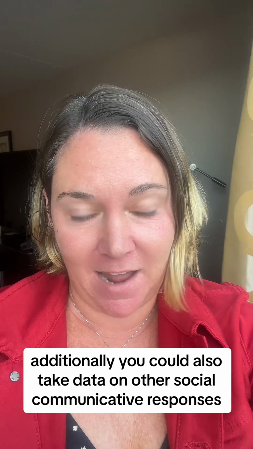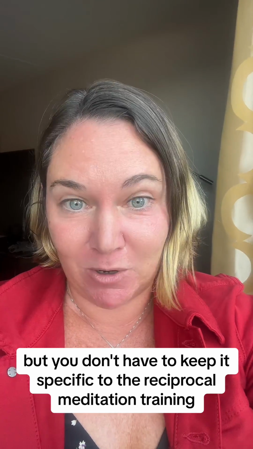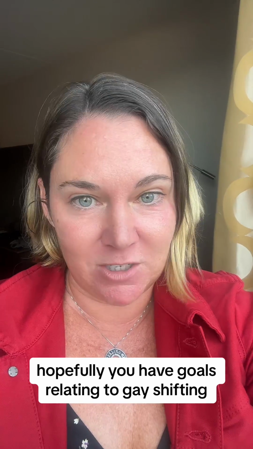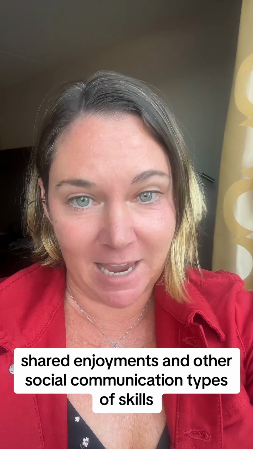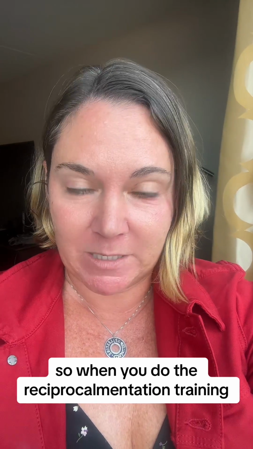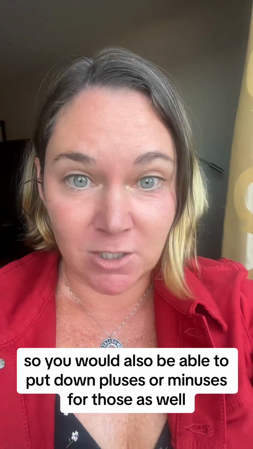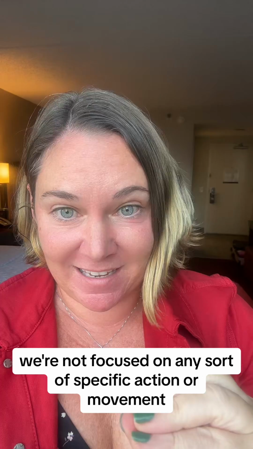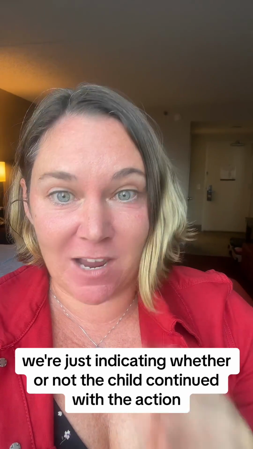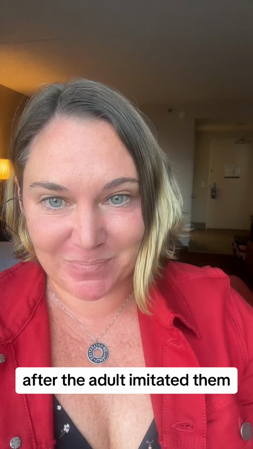Additionally, you could also take data on other social communicative responses, but you don't have to keep it specific to the reciprocal imitation training. Hopefully you have goals relating to gaze shifting, shared enjoyment, and other social communication types of skills. So when you do the reciprocal imitation training, you're likely to see gaze shifting, shared enjoyment, etc. So you would also be able to put down pluses or minuses for those as well. Notice for this data collection, we're not focused on any sort of specific action or movement. We're just indicating whether or not the child continued with the action after the adult imitated them.